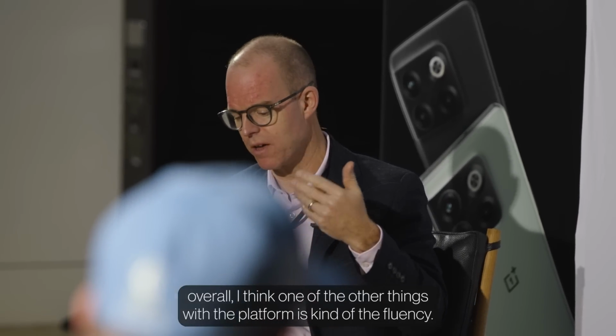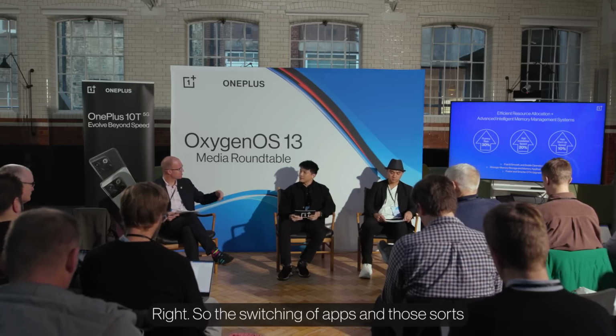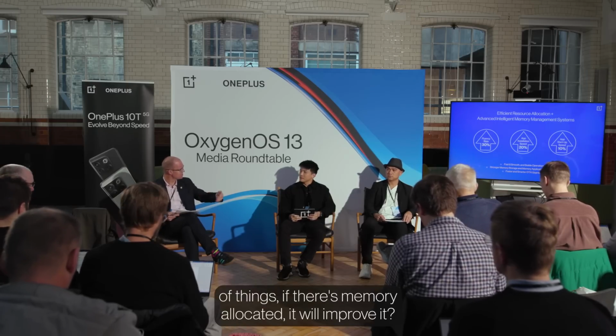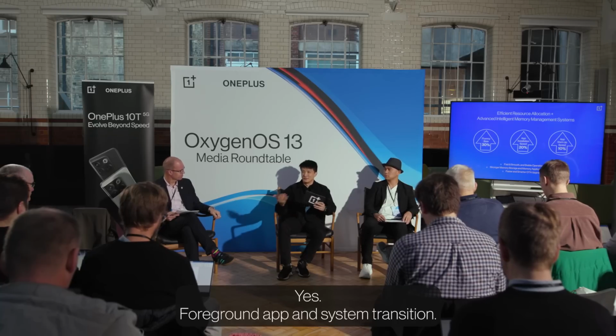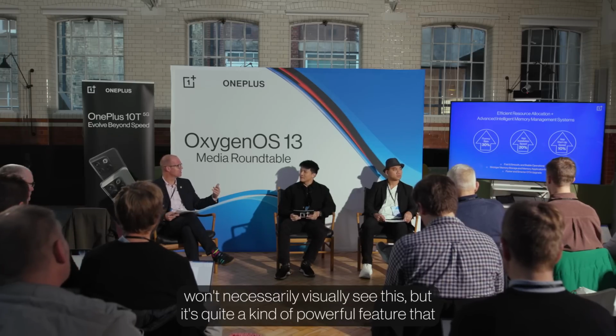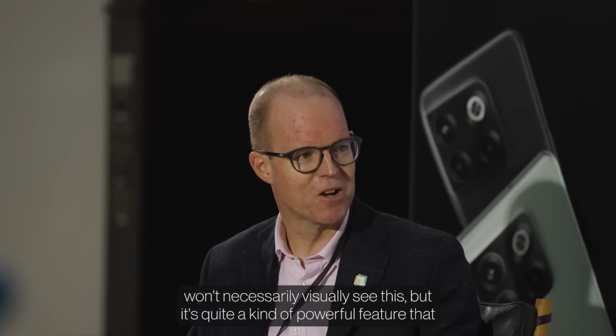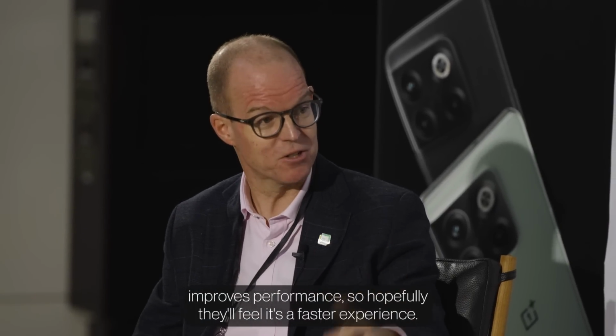Overall, I think one of the other things with the platform is the fluency, right? So the switching of apps and those sorts of things. If there's memory allocated, it will improve it. Yes, foreground app and system transition. So people won't necessarily visually see this, but it's quite a powerful feature that improves performance. So hopefully they'll feel it's a faster experience.